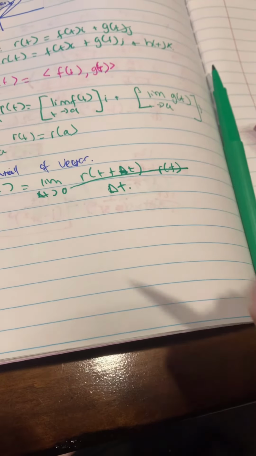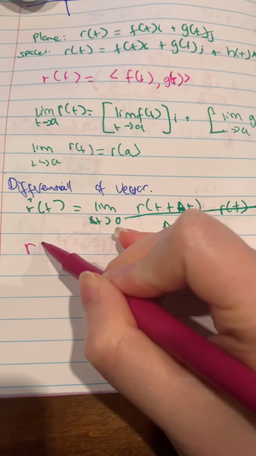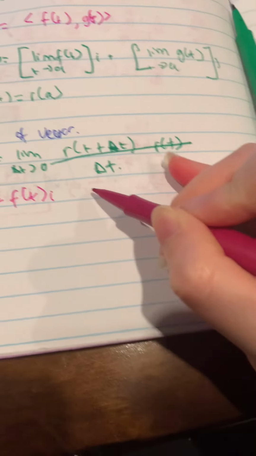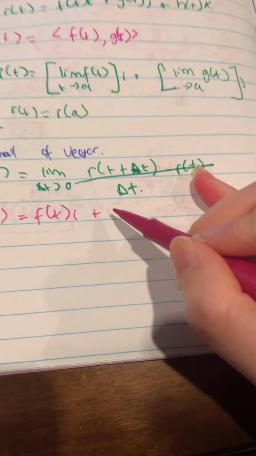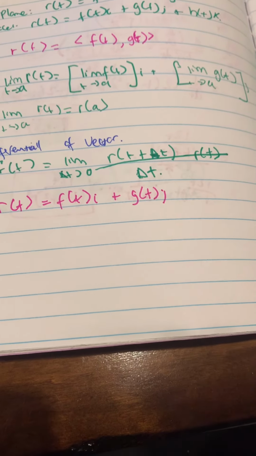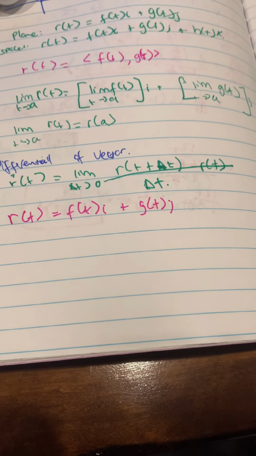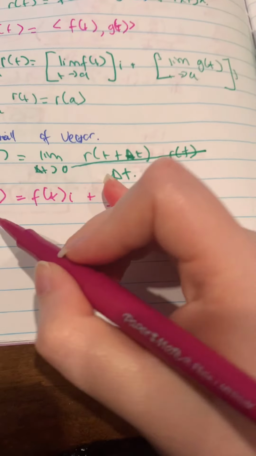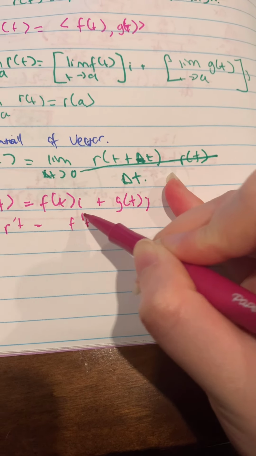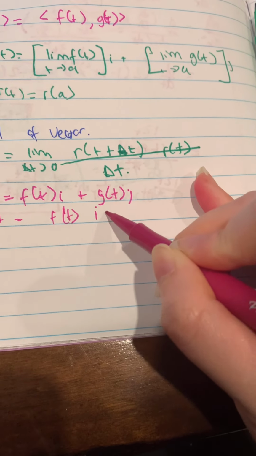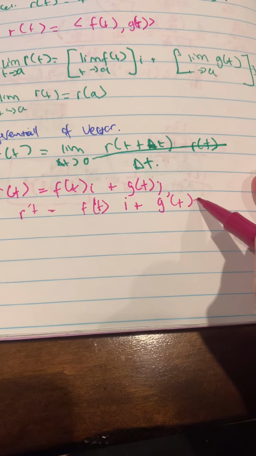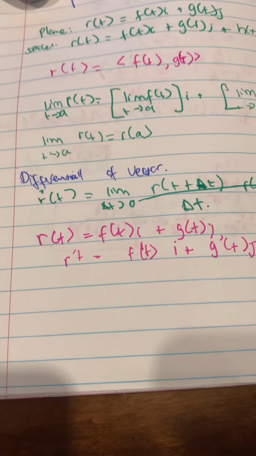What if r(t) equals f(t) in the i direction plus g(t) in the j direction? Then if f and g are differentiable functions of t, then r prime of t equals f prime of t in the i direction plus g prime of t in the j direction.